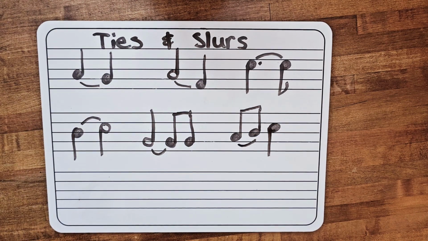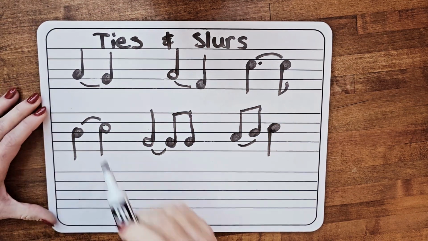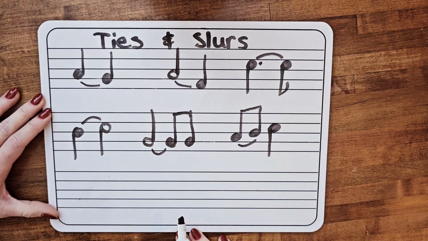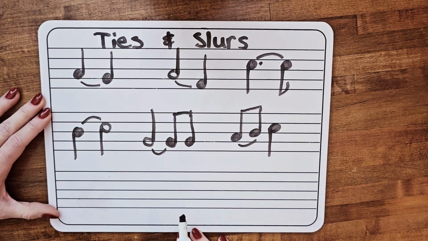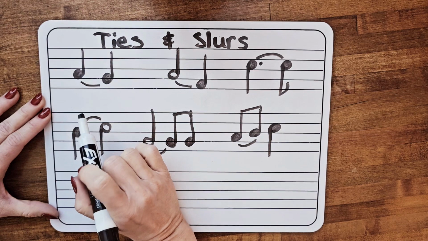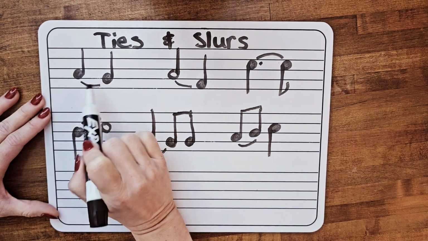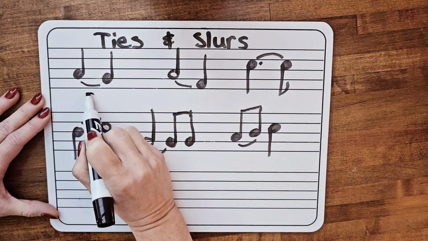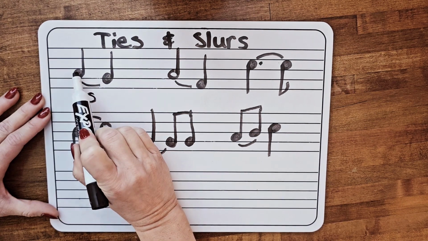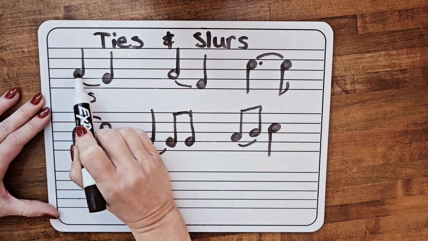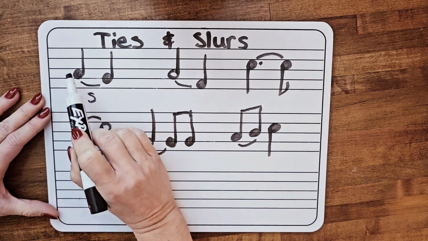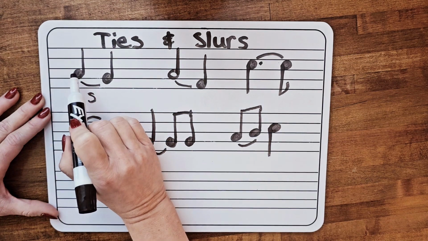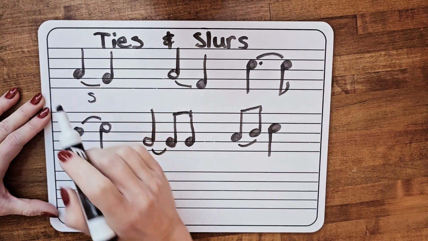So to wrap up, we are going to take a little quiz. Each of these is either a tie or a slur, and I would like you to figure out which one is which. So let's go through them together. Is this a tie or a slur? It is a slur because we have an A, if we're in treble clef, an A going to a G. These are different notes, so it's a slur. These would be played smooth and connected.